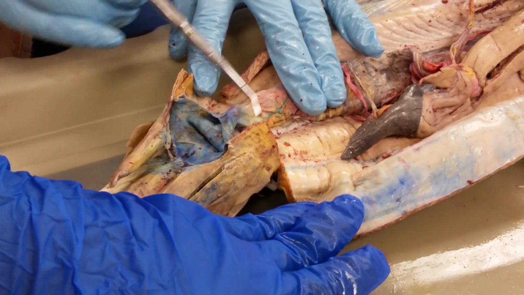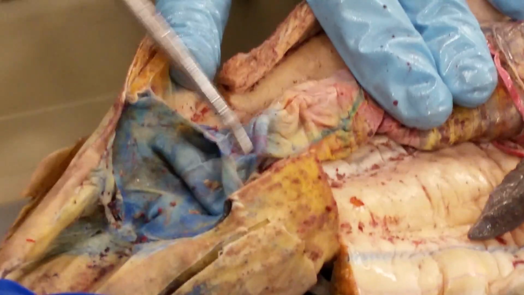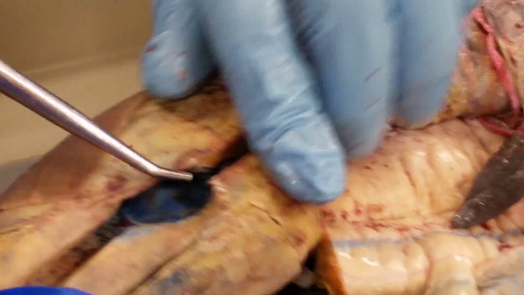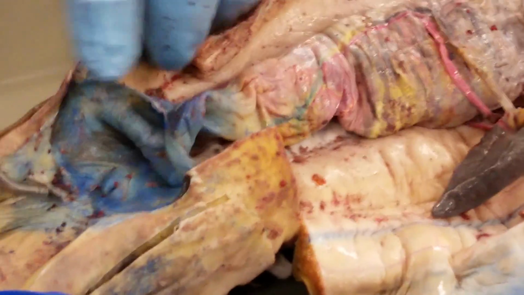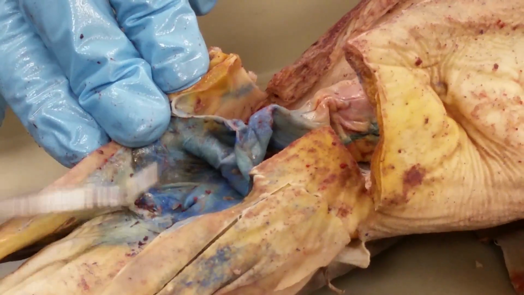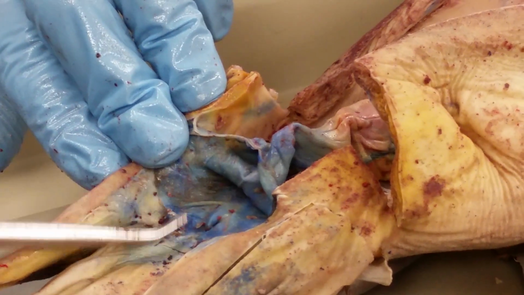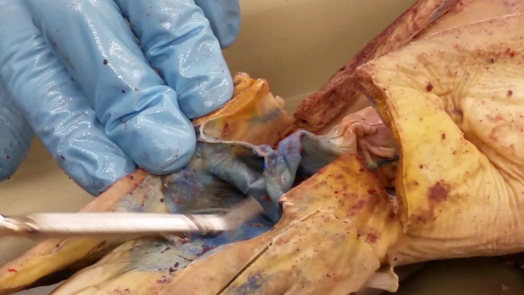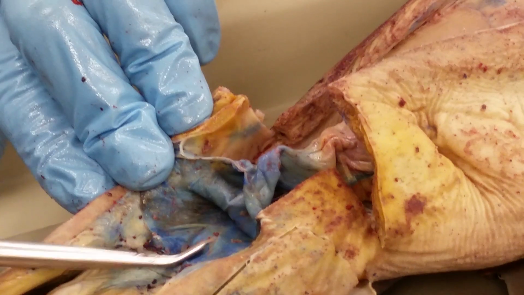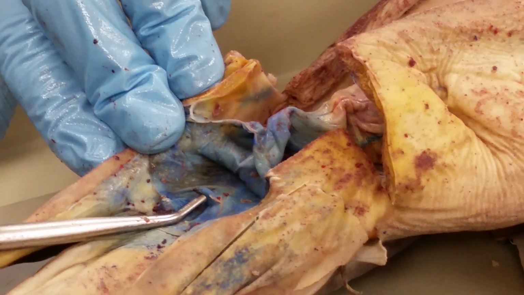there's no more spiral valve, the spiral valve stops inside of it, right here. This part is the rectum, whereas the actual sphincter here would be the anus. This whole space here, used for urinary and waste excretion and genital reproductive purposes, is all called the cloaca. Okay? Since this is a male, this papillae here is called a urogenital papillae.